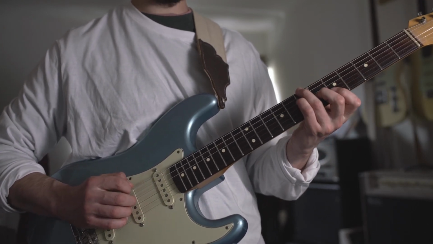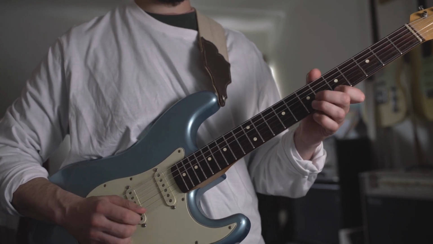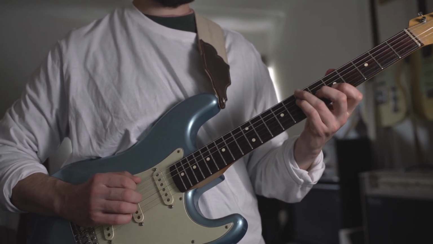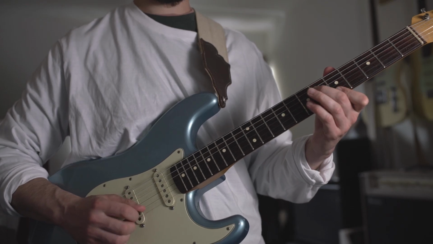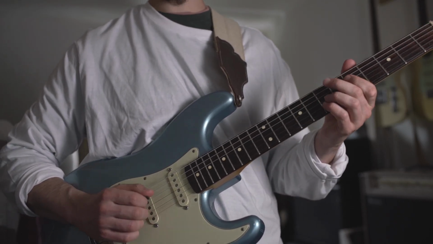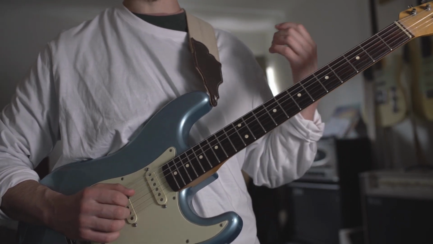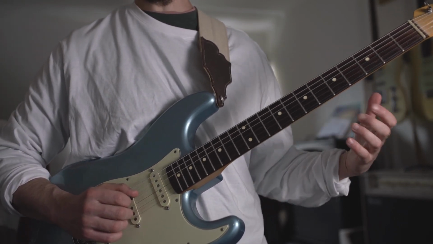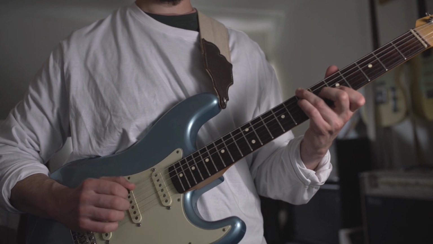So from the sus chord, so this E minor, I'm thinking of that as chord 2 of D major, so like an E Dorian type sound.